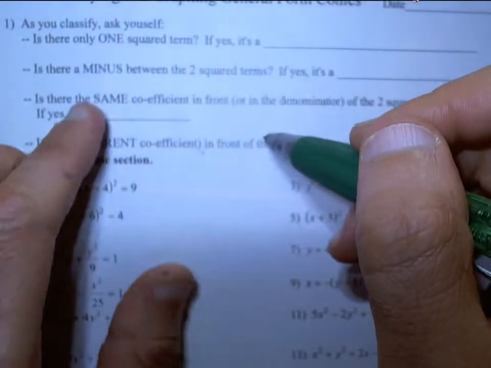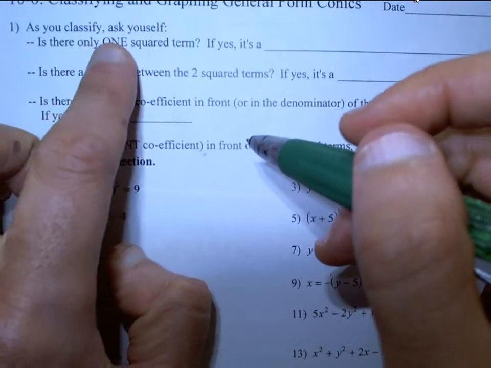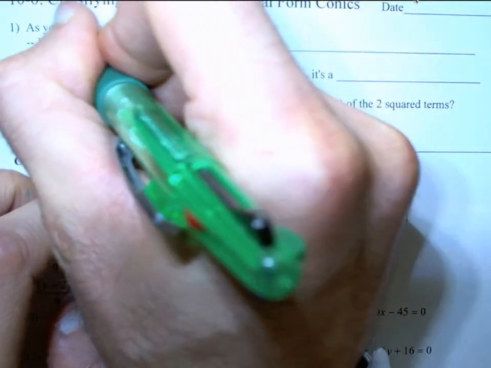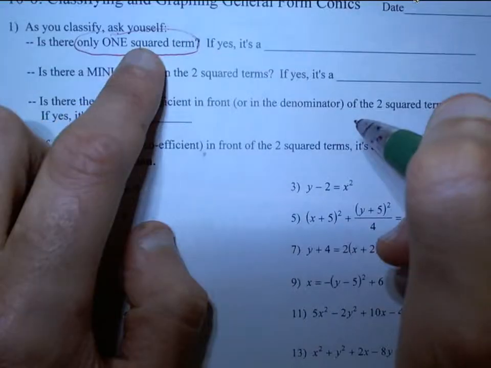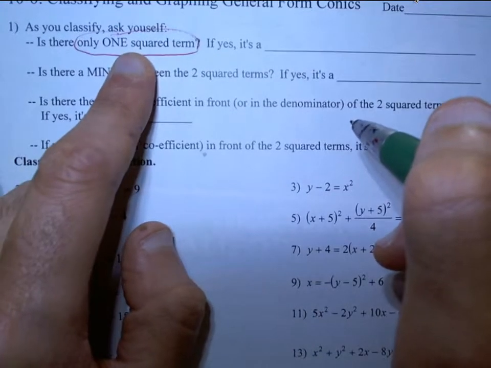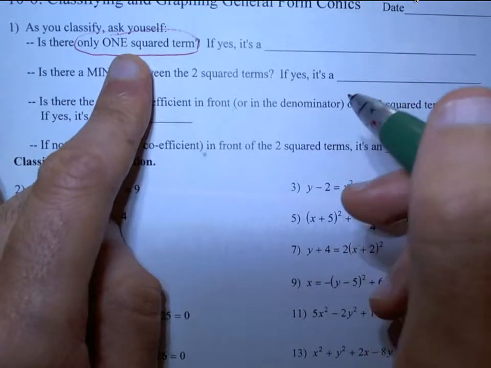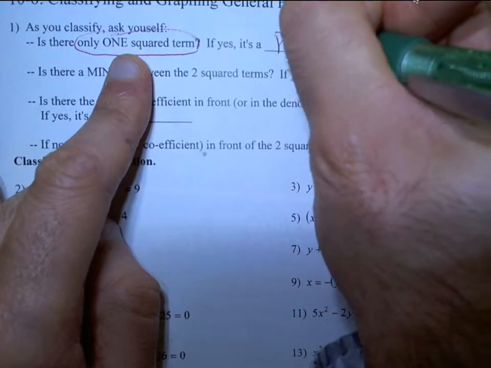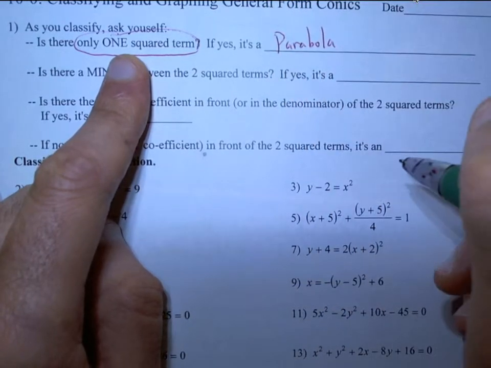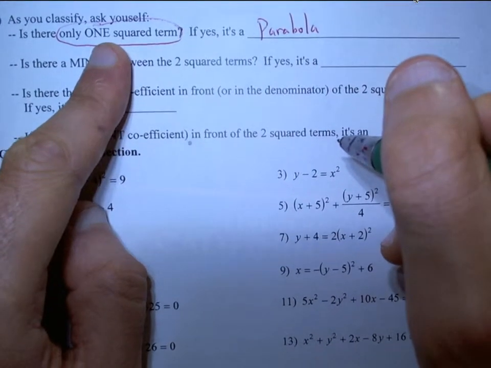So the first question is, as you classify, ask yourself, is there only one squared term? If there is only one squared term, which one of the four would it be? It would be a parabola. That's what we did in the beginning of the year, chapter 5 it was. If there's only one squared term, it's a parabola.